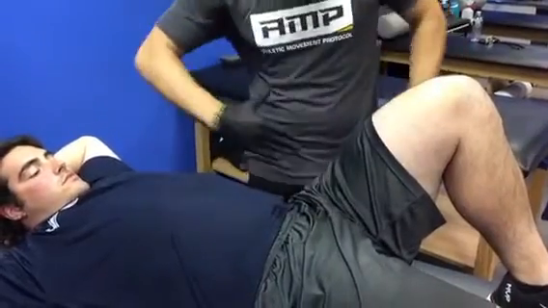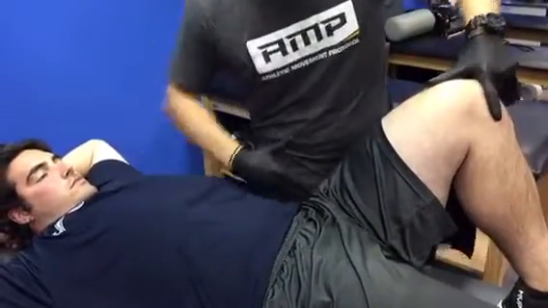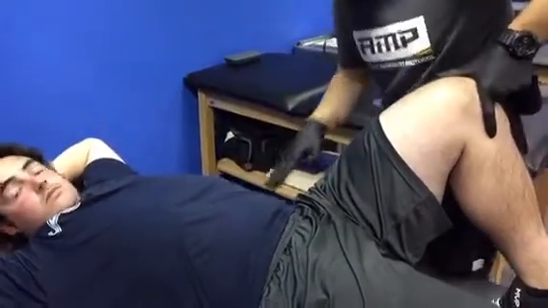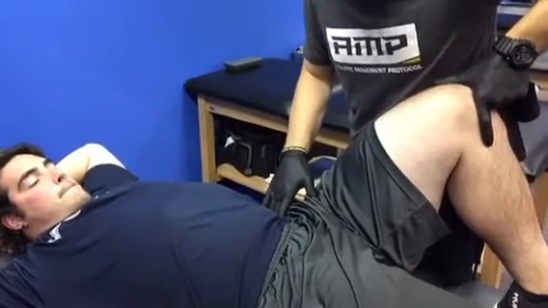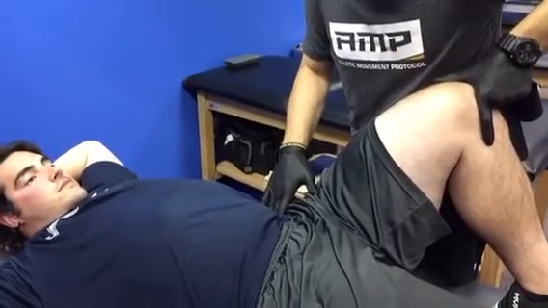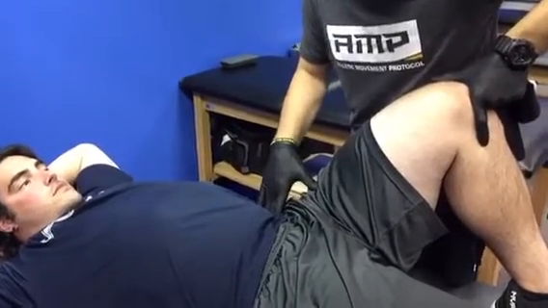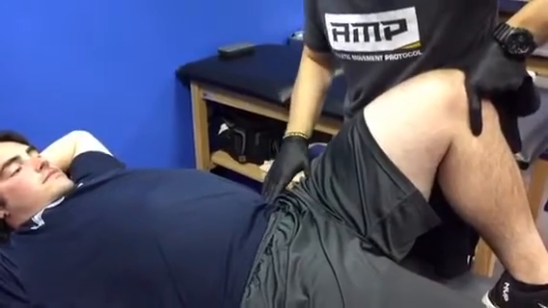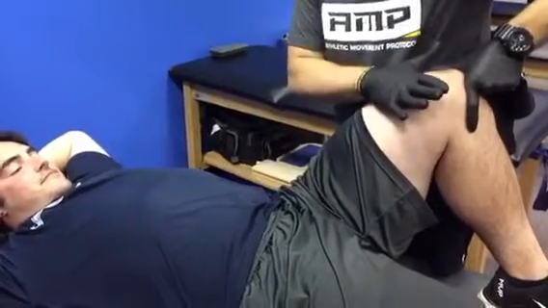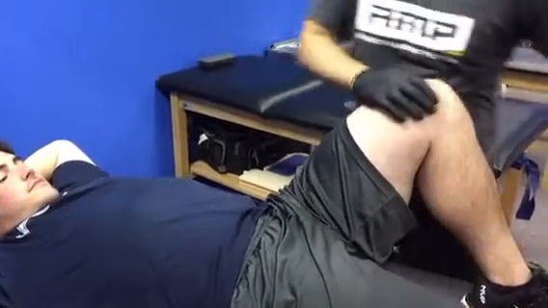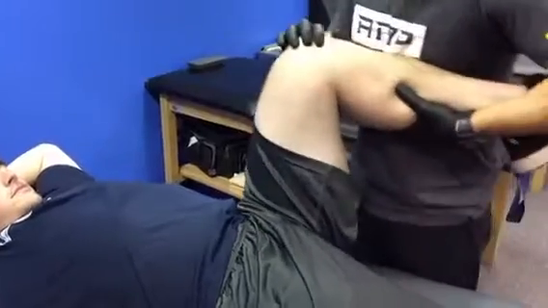So that psoas, like I said, is a deep muscle in your hip, right? It's attaching to your spine. So we've got to really work deep into his abdomen to access that psoas. And again, guys, this doesn't tickle. This is pretty intense stuff, but if you want results, and we're going to show you just how much rotation we can get after the fact once we work on this hip, right?